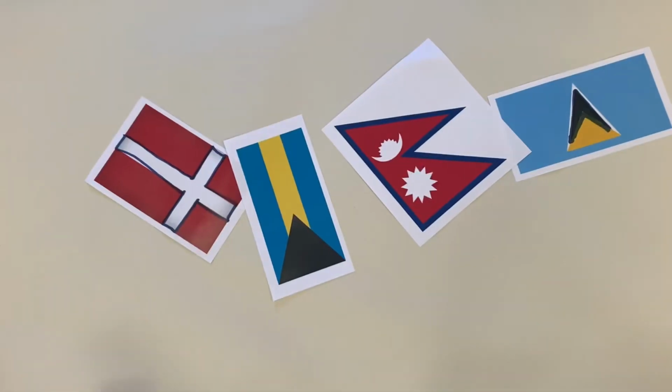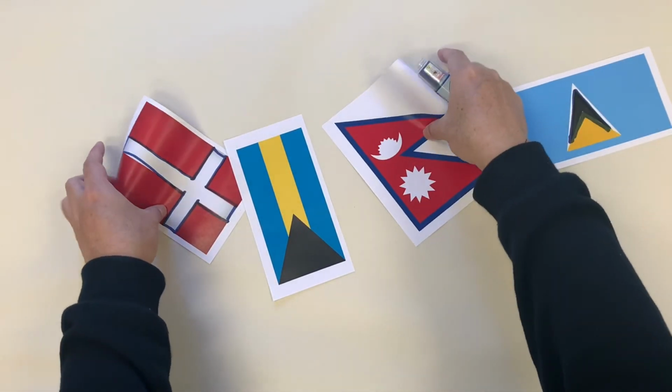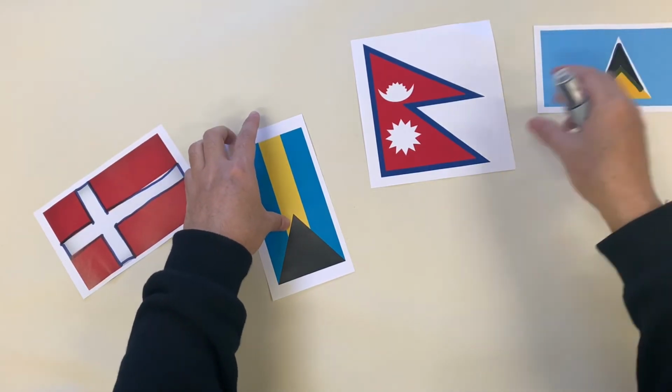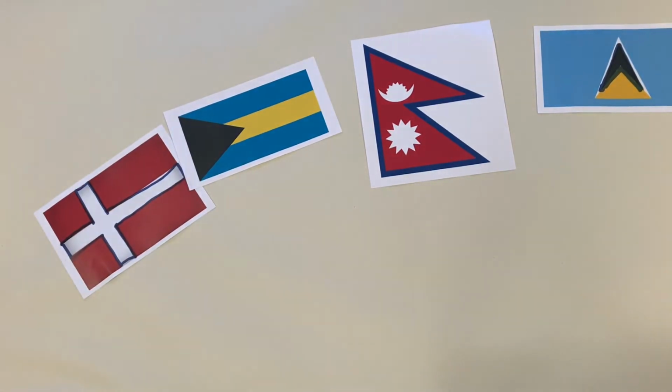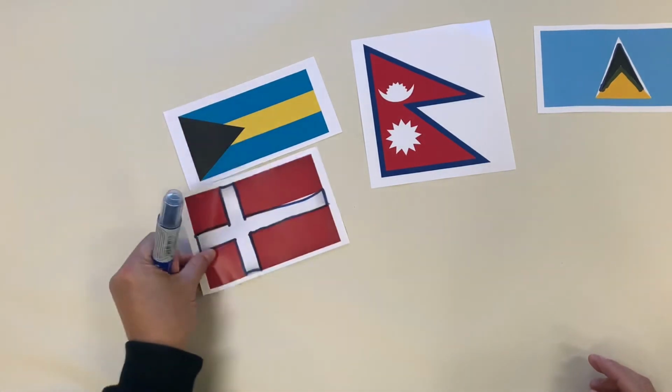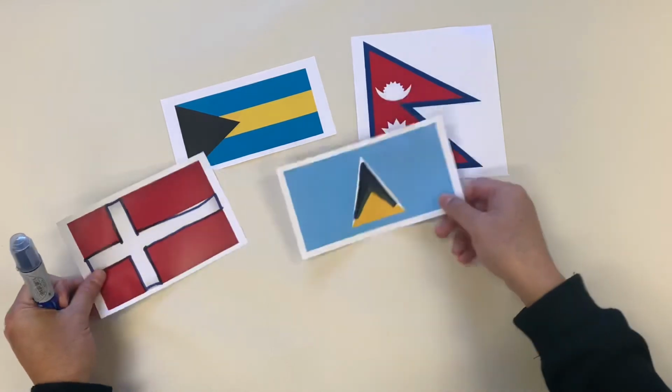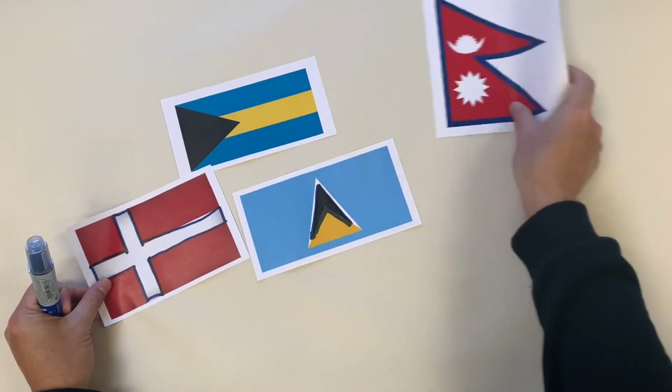Now, the treasure hunt time. When you Google the country flags, you can find different types of flags. The flags are all pretty much rectangles apart from the Nepal one.